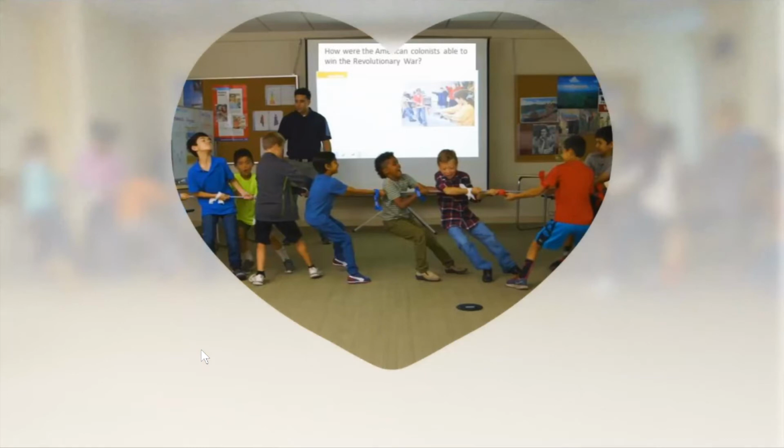And that is the heart of a TCI classroom. The beautiful part about TCI is that it truly is Teachers Curriculum Institute. It's a curriculum that's created by teachers, for teachers, keeping our students in mind and what works best for them.